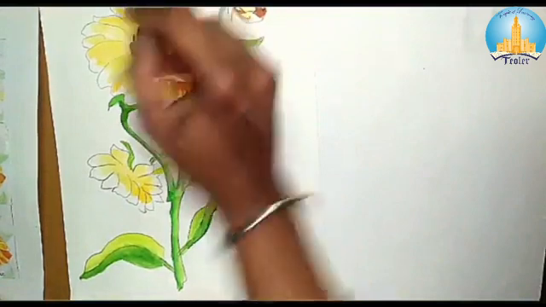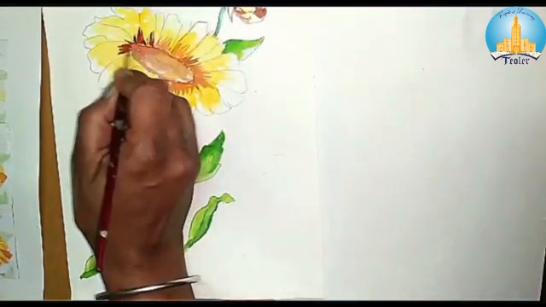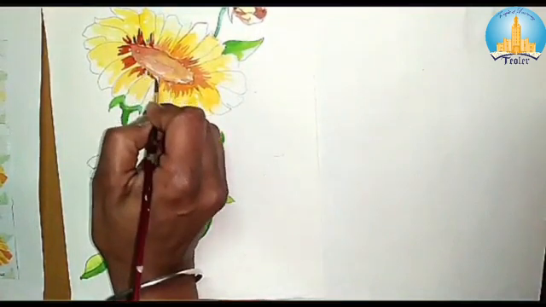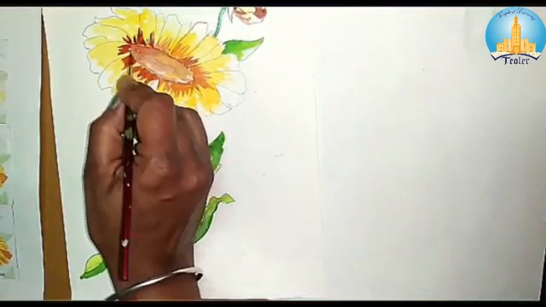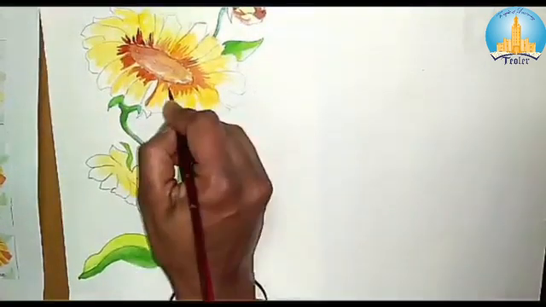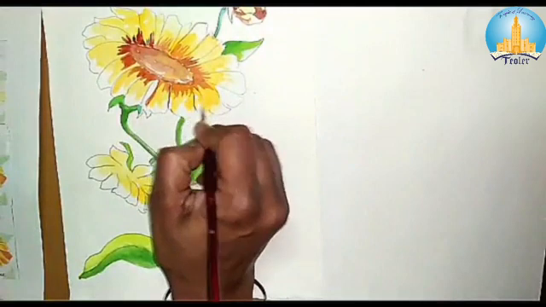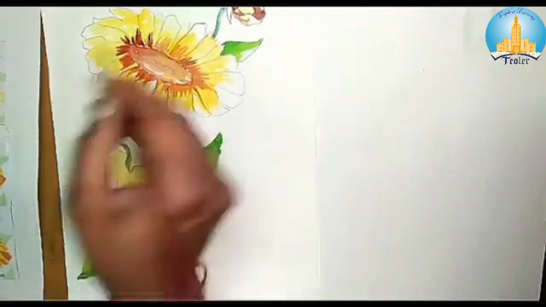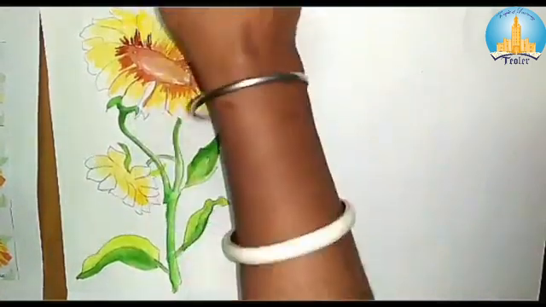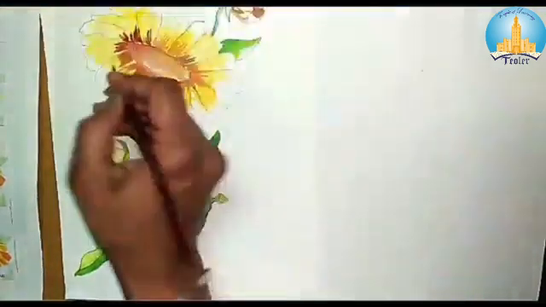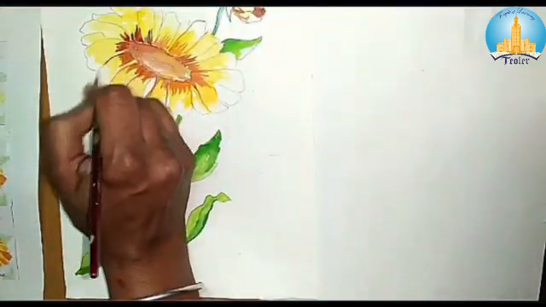I'm going to apply it somewhere, and will be applying here also. So a little bit of black you can add to put a little more depth.